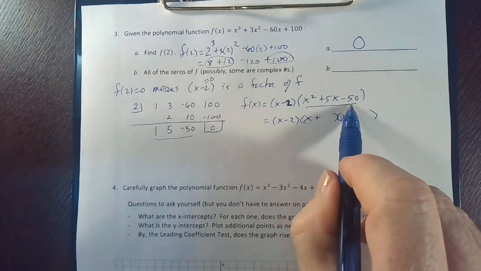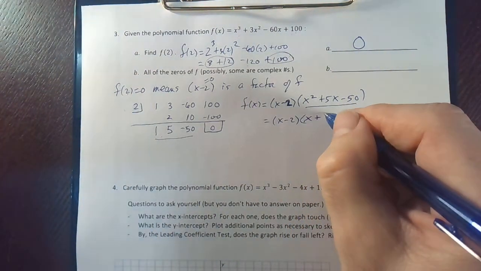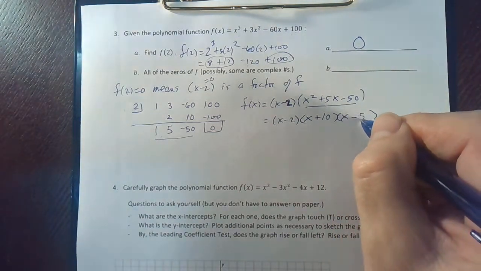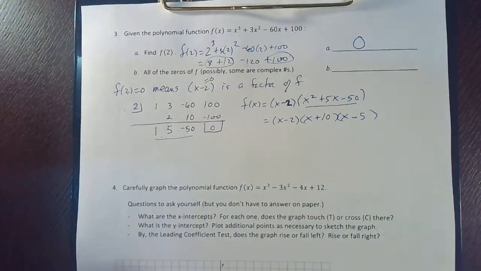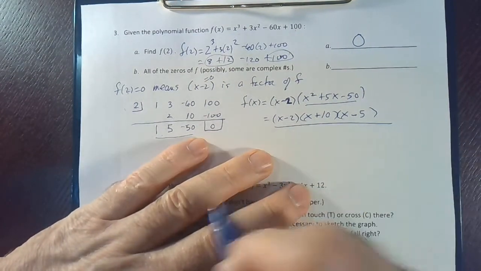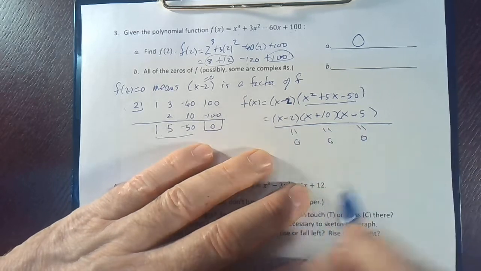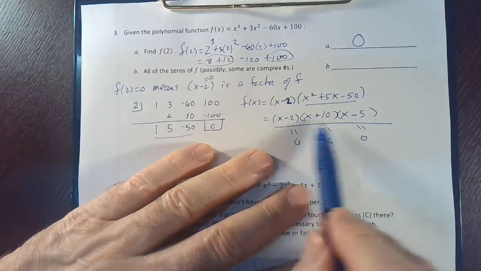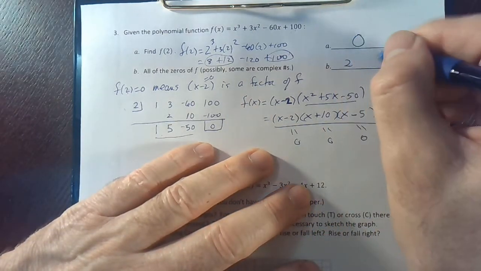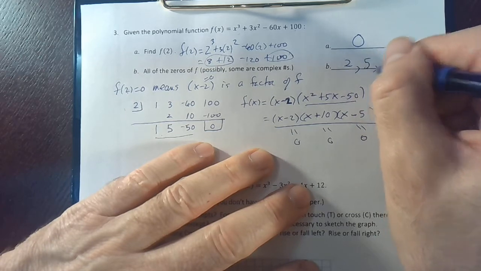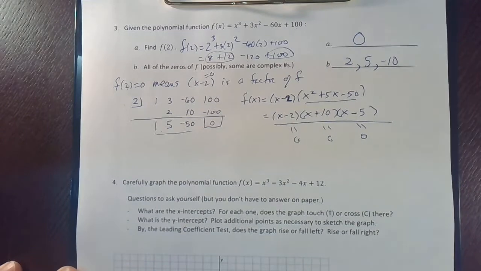So what do we multiply? 10 times 5 would give us 50. So if I make the positive 10 and a negative 5, when we multiply them we get negative 50. When we add them we get a positive 5. Great. So once we're completely factored like this, it's easy to write down the zeros. Set these three factors to 0 and we get 2, 5, negative 10. Order doesn't matter, but those are the 3 zeros.